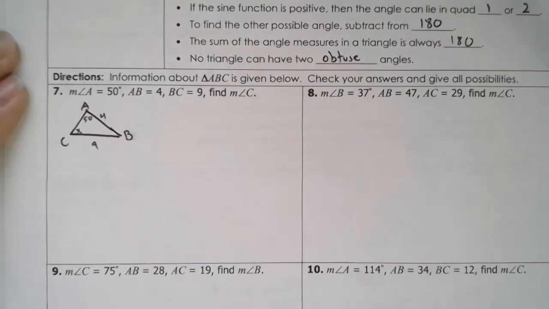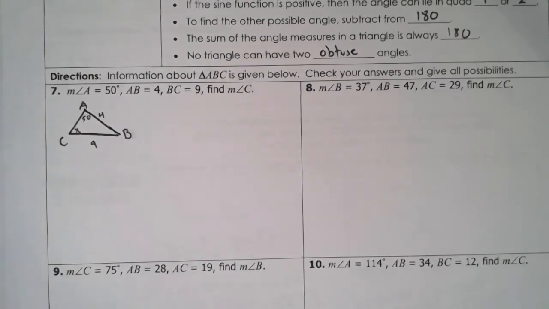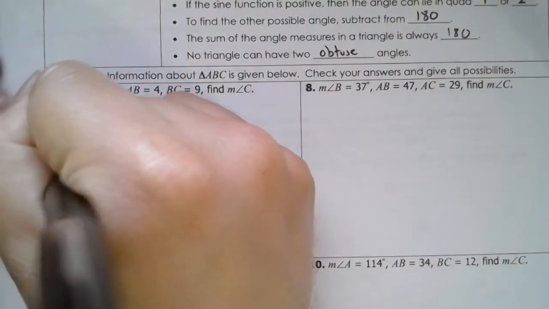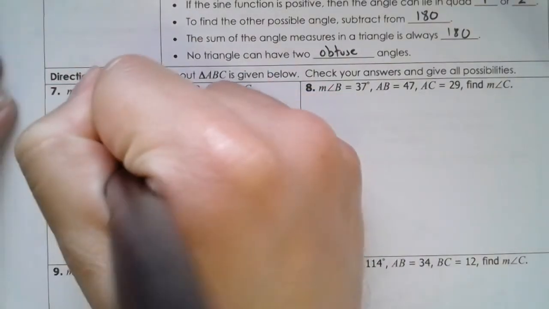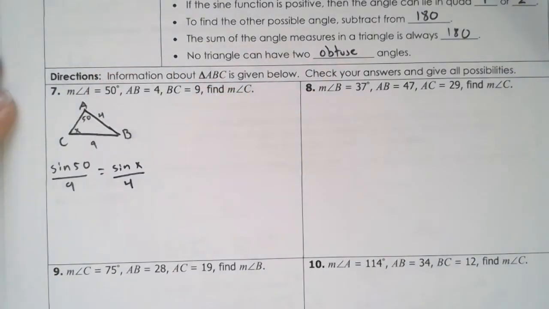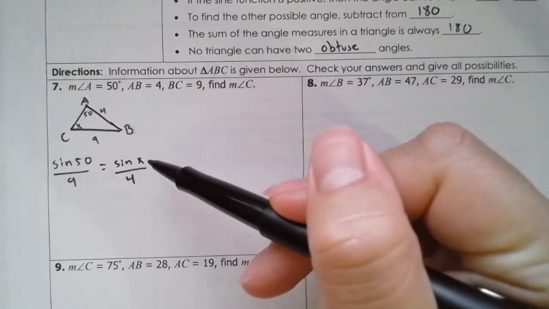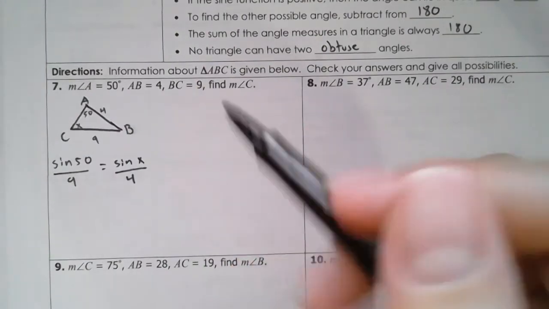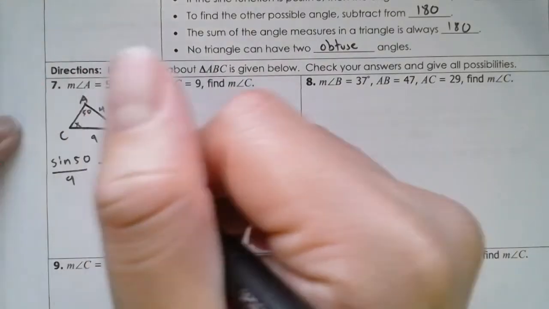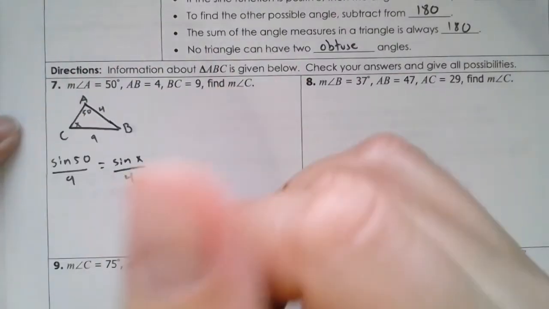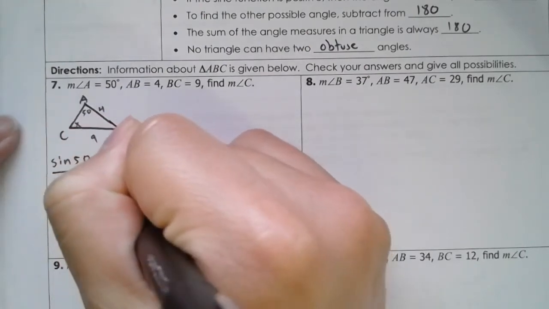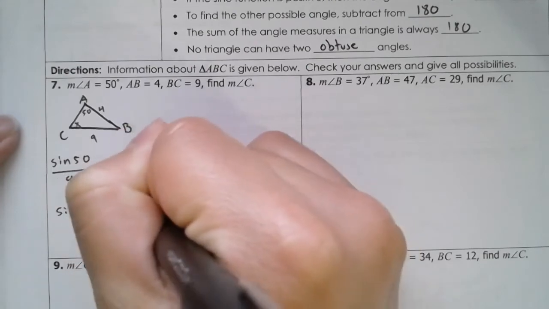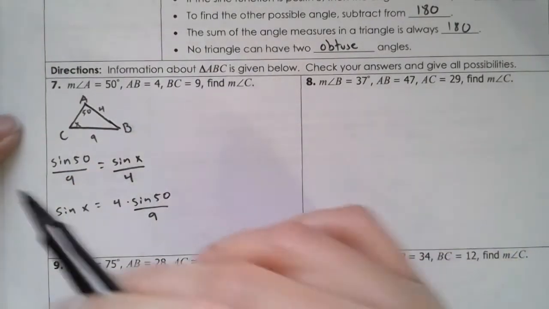So law of sines, I can use sine of 50 over 9 is equal to the sine of X over 4. And this time I'm going to be using the inverse trig function, right, because I'm finding an angle measure. But anyway, I would have that the sine of x is equal to 4 times sine of 50 over 9, right? I multiply both sides by 4, so I get this.